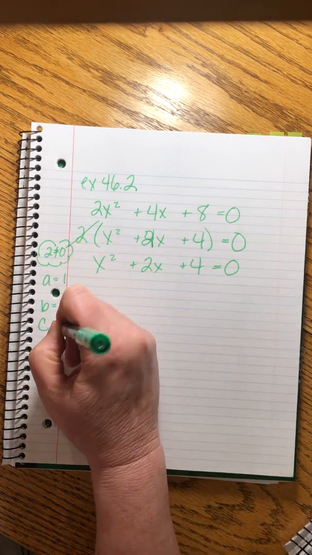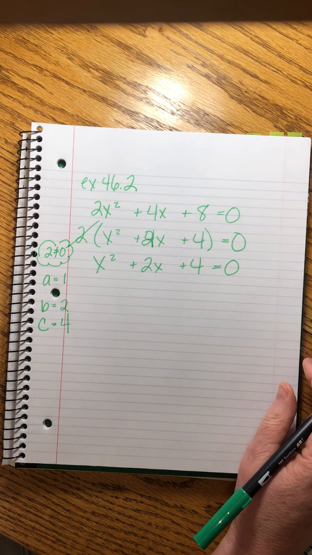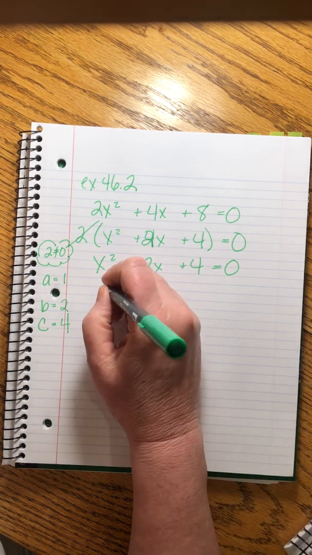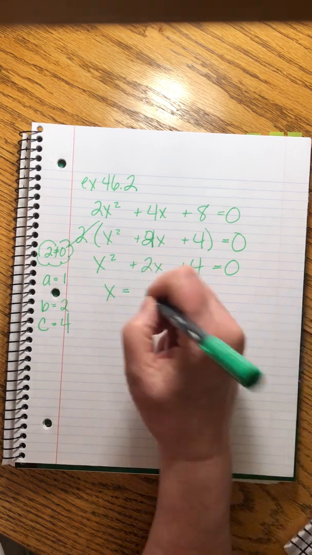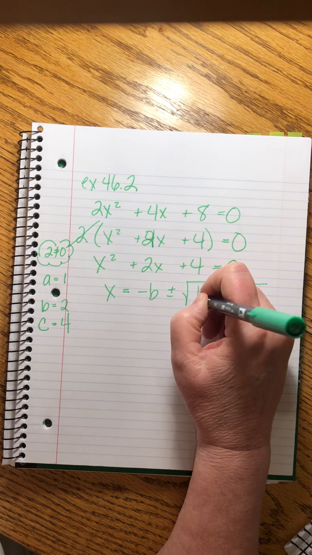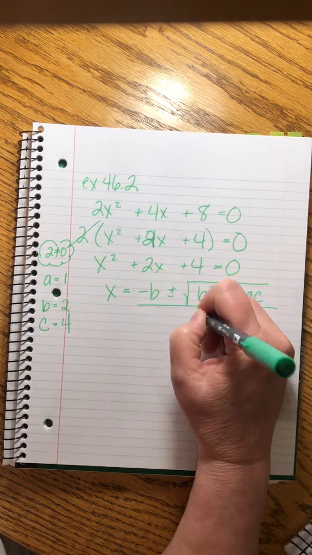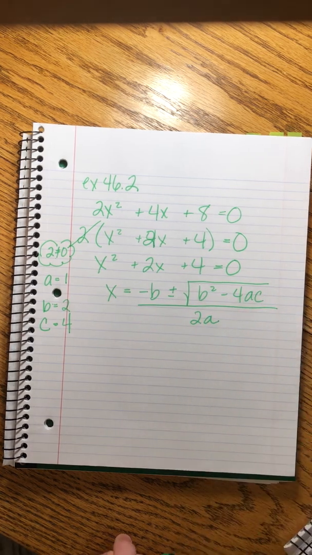1, 2, 4. Please make sure that the quadratic formula is burned deep in your mind. Memorize it always by leading with an x. Right?